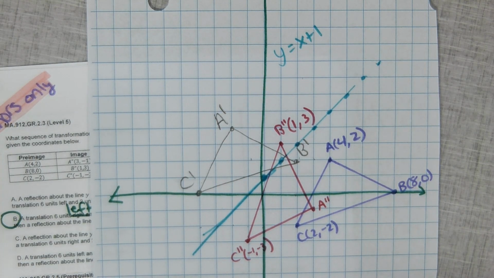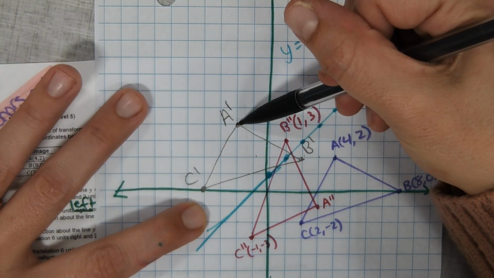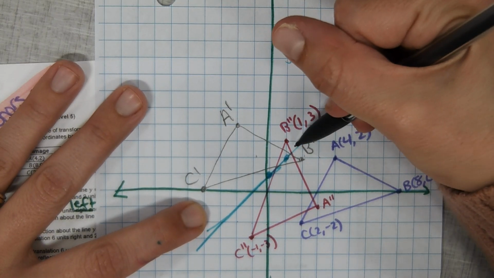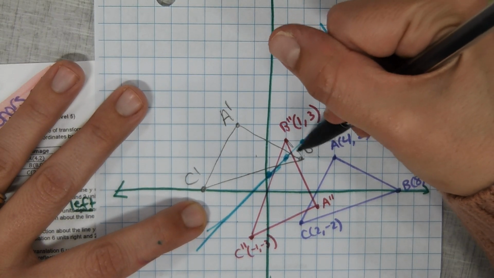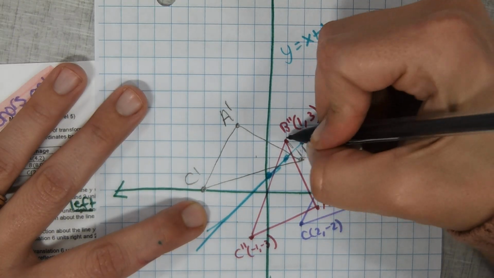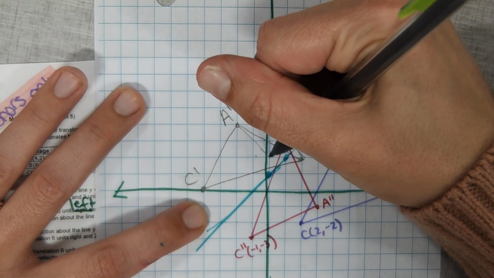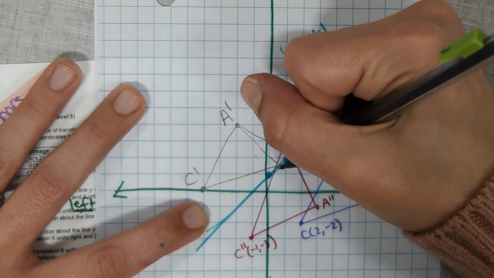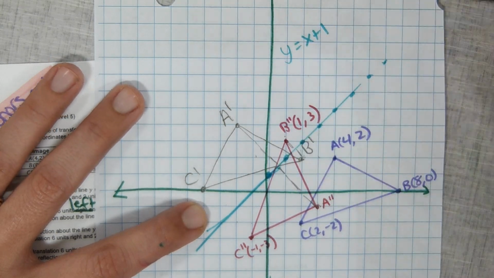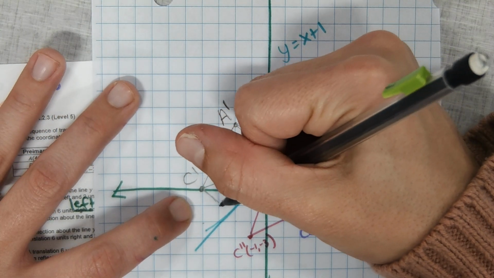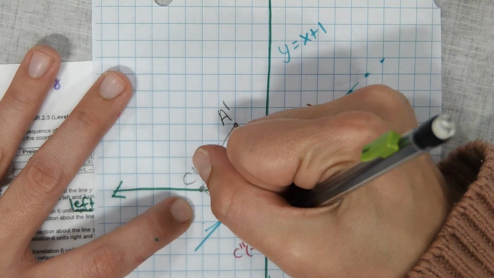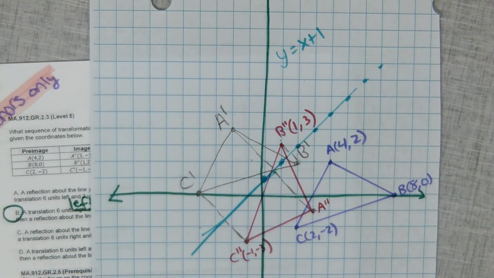Okay, and then the final step is to make sure that these points are reflected over that line. So like B double prime is half a unit away, so B prime is half a unit, like it's just reflected over. This one, 2.5. So half, 1, 2. Okay, A double prime. Then this one, 1.5, 1.5. Okay, cool. We did it.